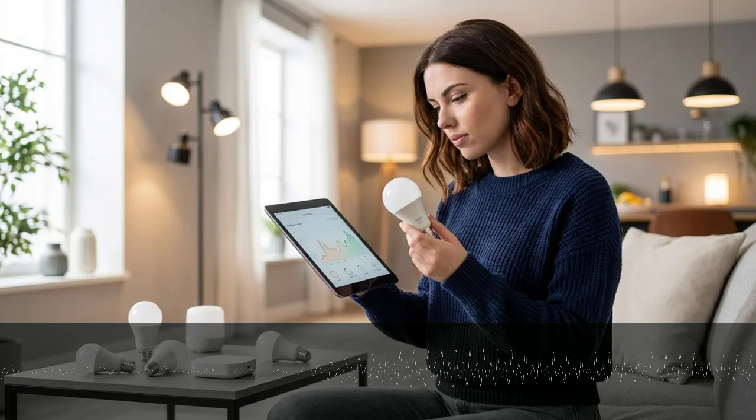Wi-Fi bulbs with true local LAN mode get 7 out of 10. Functional offline if the manufacturer hasn't disabled it in firmware. Wi-Fi bulbs requiring cloud authentication get 0 out of 10. They're paperweights without internet, plus constant surveillance. You flip the switch, the light turns on before you finish the motion. That's how it should work, and it will as long as you keep the cloud out of your living room.